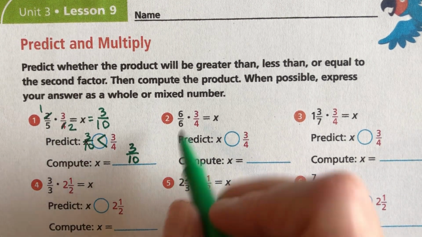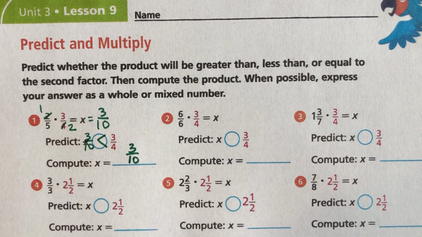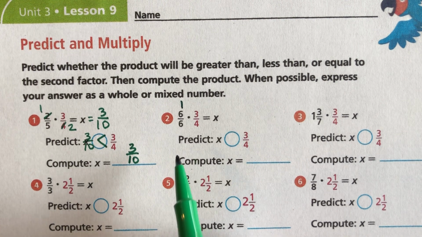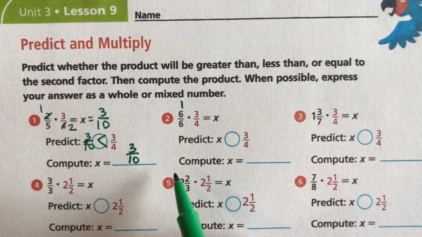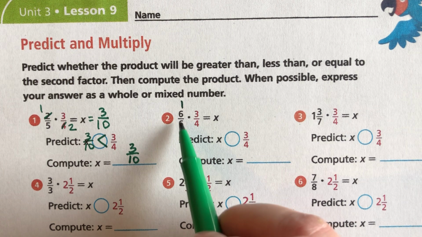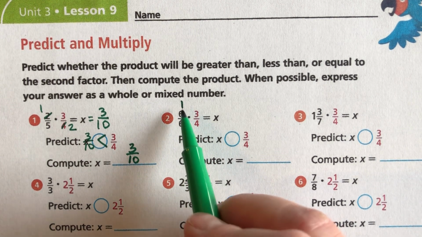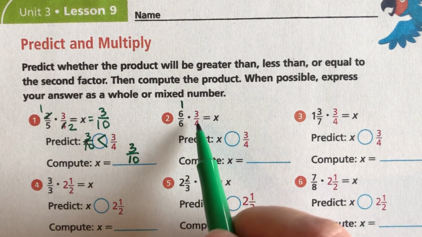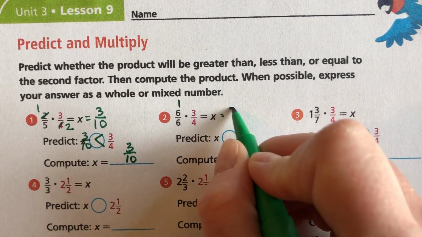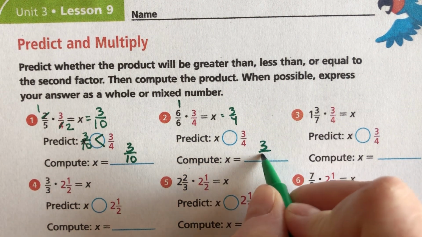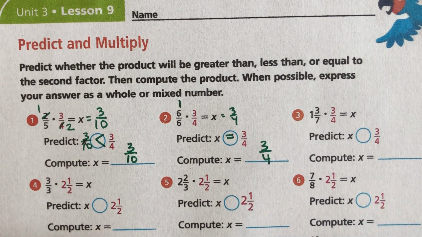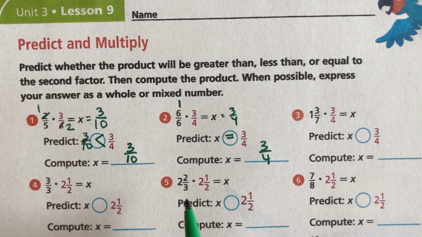I don't know if you noticed this. Maybe you did. But what's 6/6 equal to? Isn't it equal to 1? So I know we're used to let's cross simplify and let's do all this and that, but if 6/6 is equal to 1, if I multiply a number by 1, doesn't it stay the same? So 1 times 3/4 is 3/4. So x equals 3/4. So in this one, x is equal to 3/4. And again, you don't have to change your prediction. Leave whatever you had. It's fine because it's your prediction.